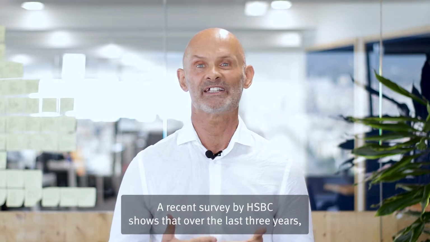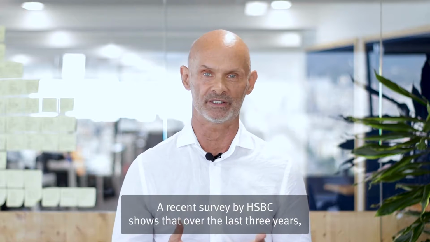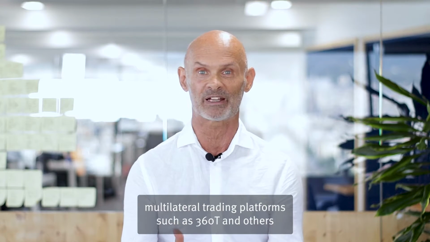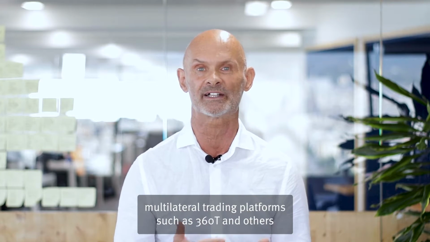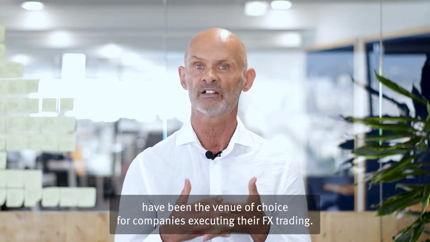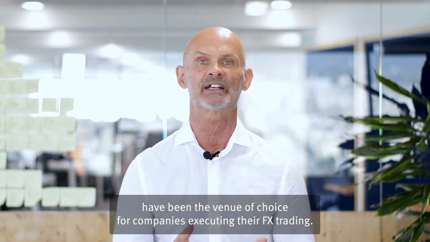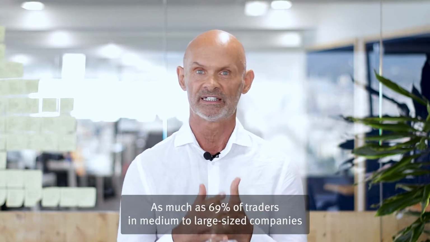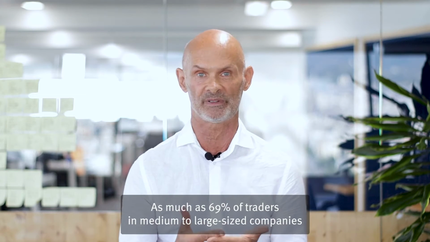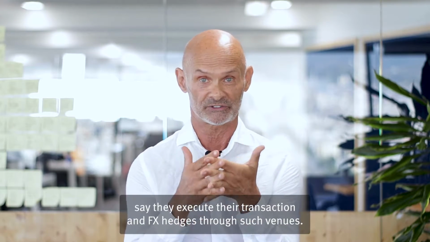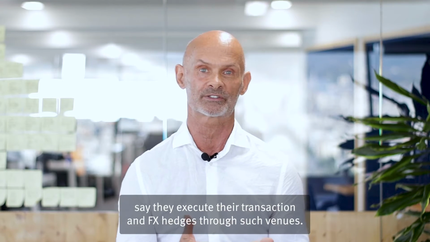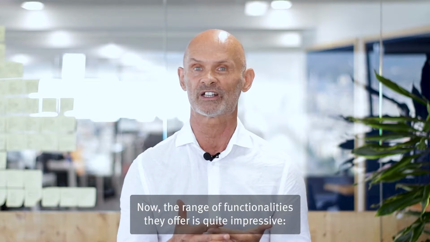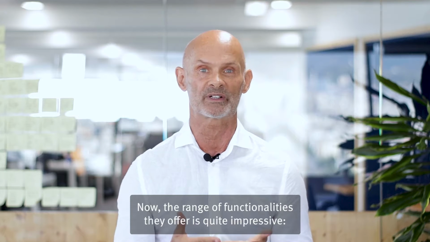A recent survey by HSBC shows that over the last 3 years, multilateral trading platforms such as 360T and others have been the venue of choice for companies as they execute their FX trading. As much as 69% of traders in medium to large size companies say they execute their transactional FX hedges through such venues. Now, the range of functionalities they offer is quite impressive.